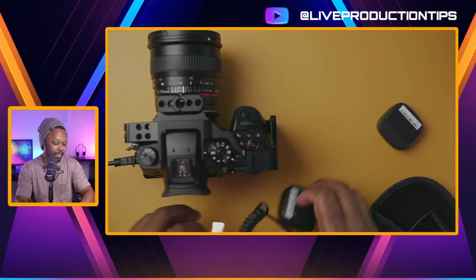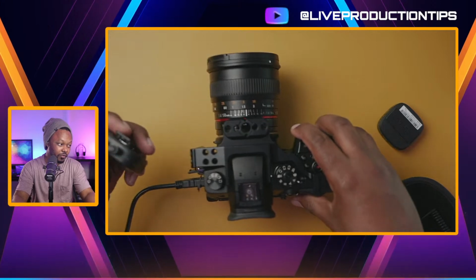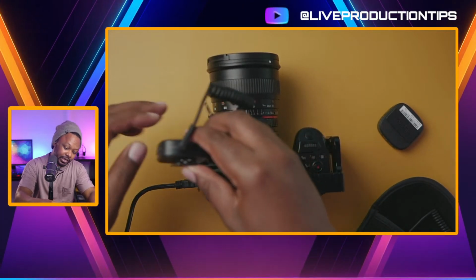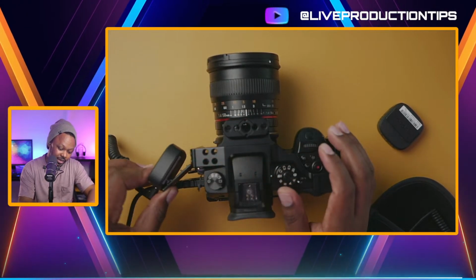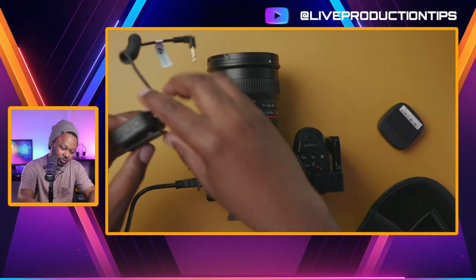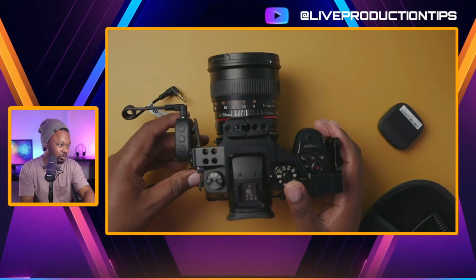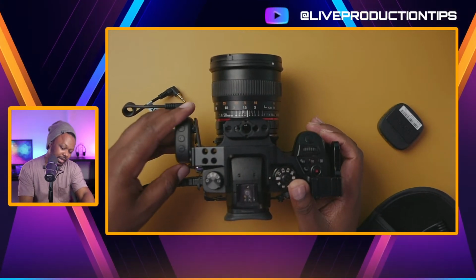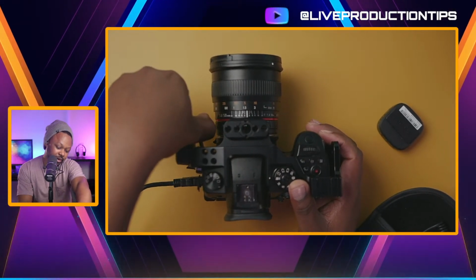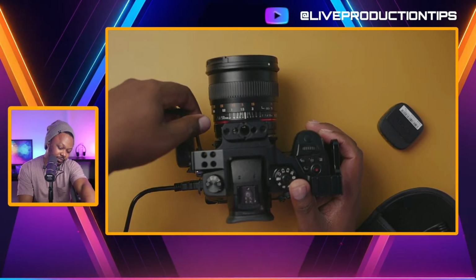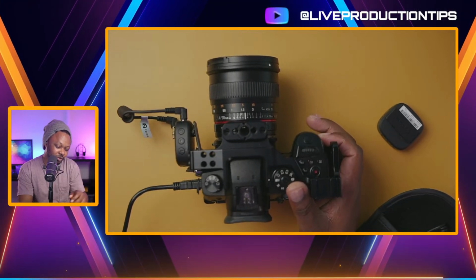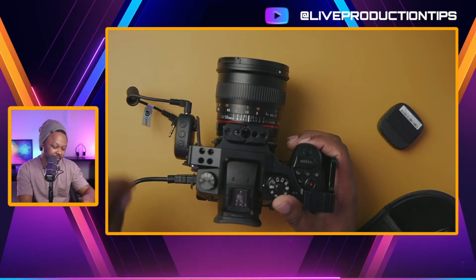All right. So if you have something like this, like a cage, most of these microphones will be able to be mounted on something like a cage. There you go. As you can see, I can easily attach it to my cage, which is awesome. It may not be super solid, so you have to be careful.